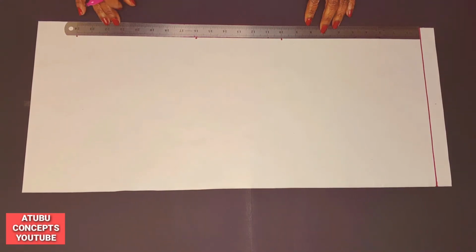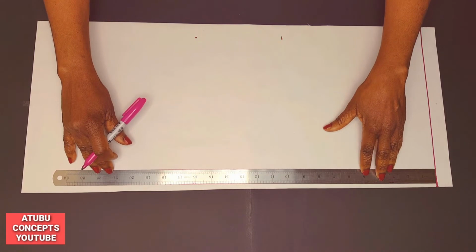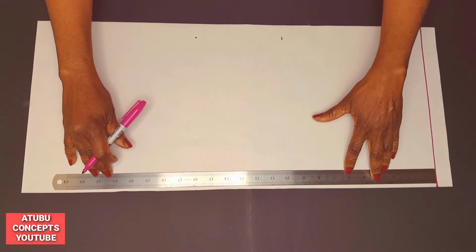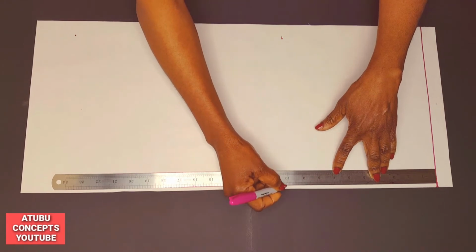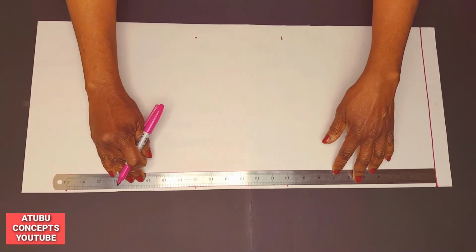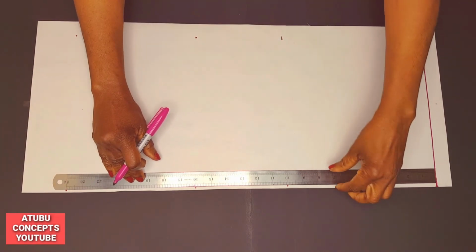Like that. So I'm going to bring this ruler to the extreme end of this pattern paper and mark the same 10, 16, and 24. Why? To enable me get accurate horizontal lines.